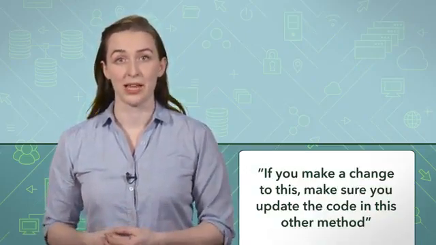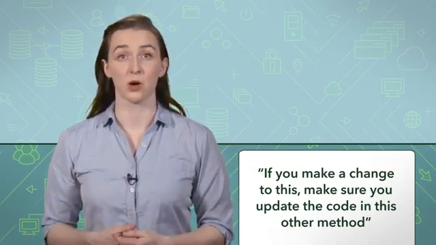You may also see reminder comments that say something along the lines of, "Don't forget to do this," or "If you make a change to this, make sure you update the code in this other method." These are also indicators of bad code. Using comments to explain a design could sometimes indicate that the programming language isn't appropriate. Perhaps the programming language does not support the design principles you're trying to apply, or maybe you're not using an appropriate programming language to support your designs.